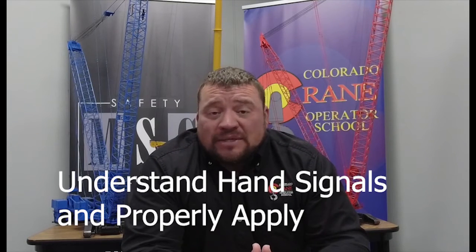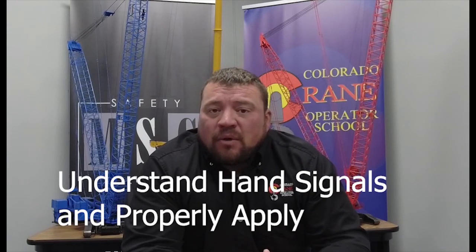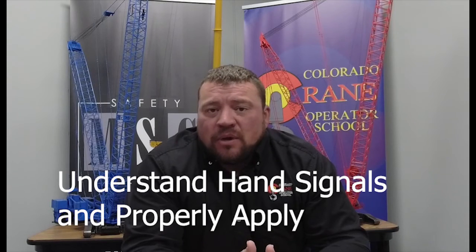They also need to have a basic understanding of crane dynamics, what two-blocking is, and drift and shock loading, and how all those things will affect the crane. They also need to know basic hand signals to communicate with the crane and how to properly apply them, so they can be on the same page with that operator, and when they give the appropriate signal, the operator will understand and be able to put that load in position and maintain safe operations.